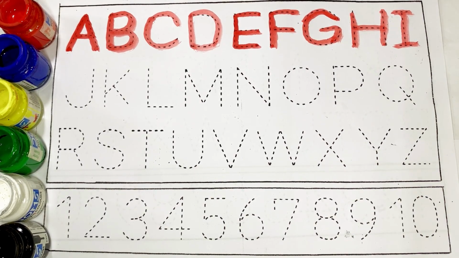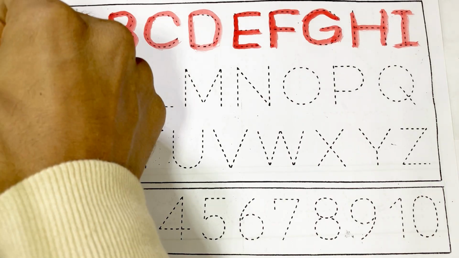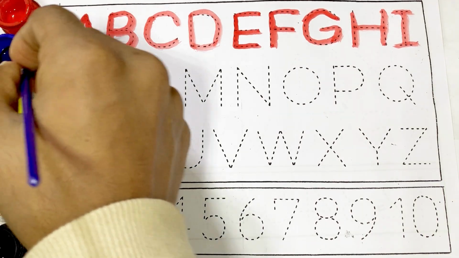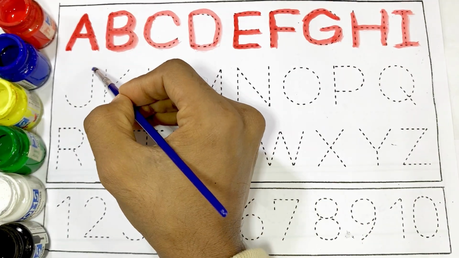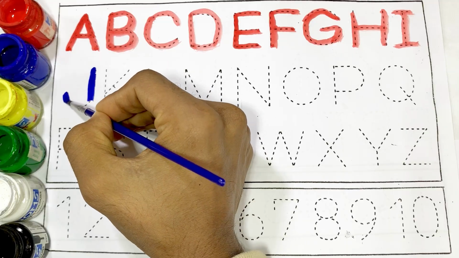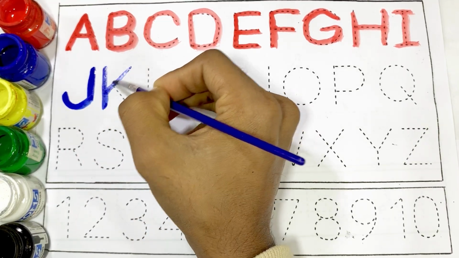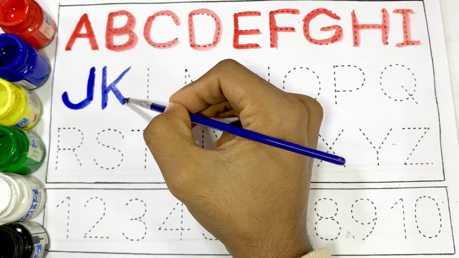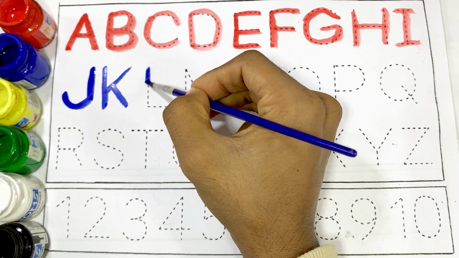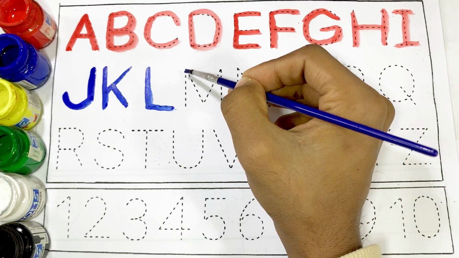Kids write J. The alphabet J, and the hue is blue color. This is J. J for joker. This is K. K for king. This is L. L for lion.